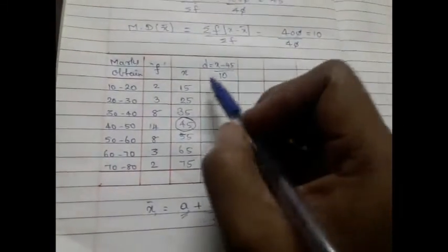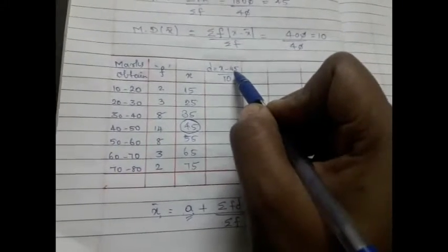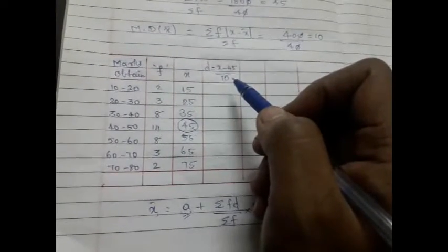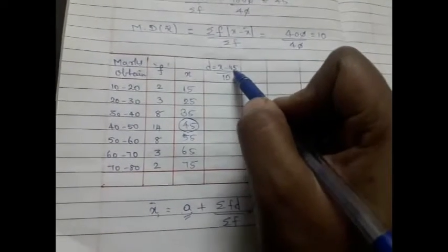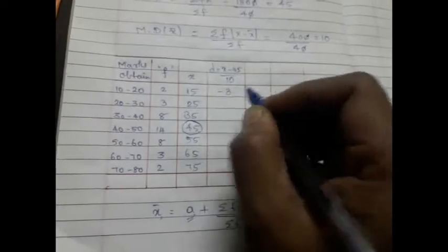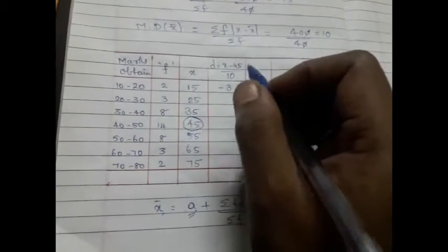So what will happen now? Now x minus 45. So 15 minus 45 is going to be minus 30. Minus 30 divided by 10 is going to be minus 3, right? 25 minus 45 is going to be minus 20.